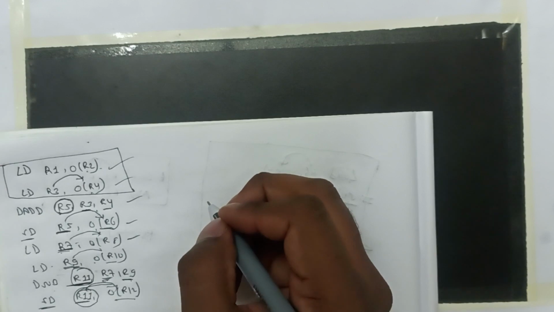If a case comes like that, let's see one example where we have to use stalling in the operand forwarding. Like one question. Let's solve one question.